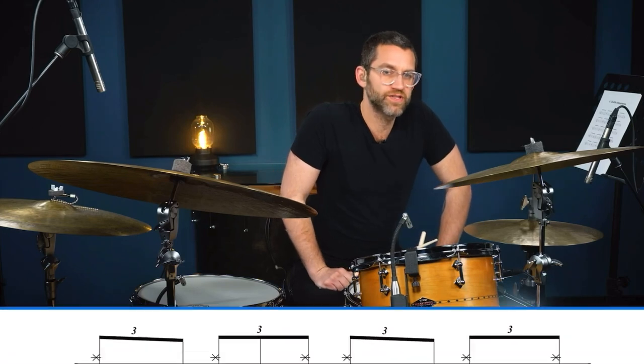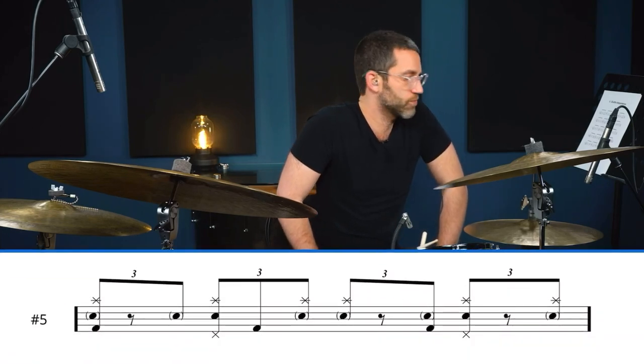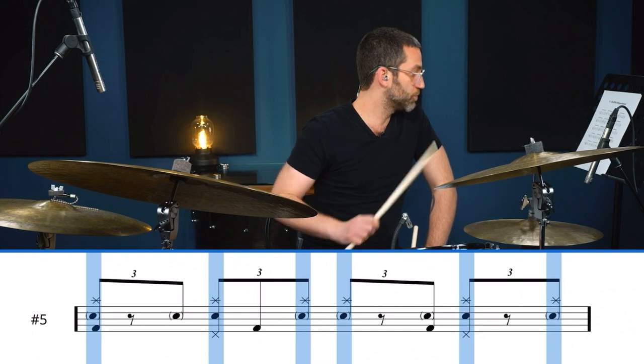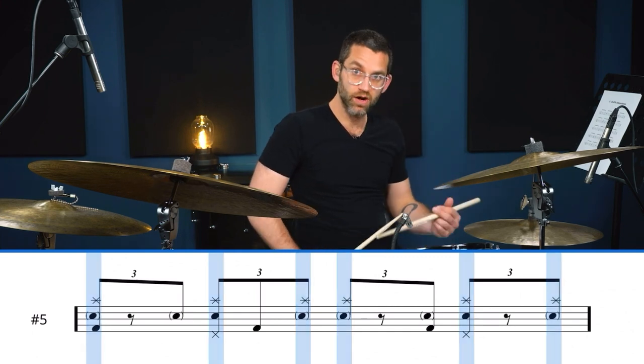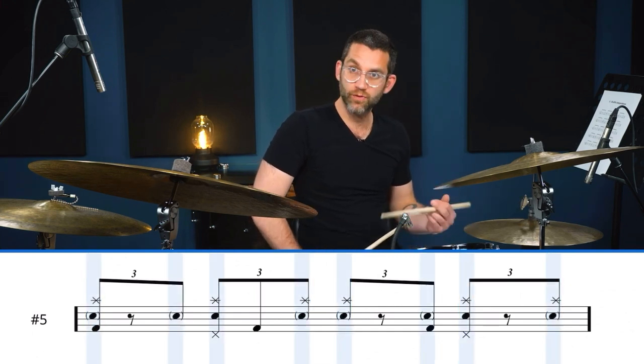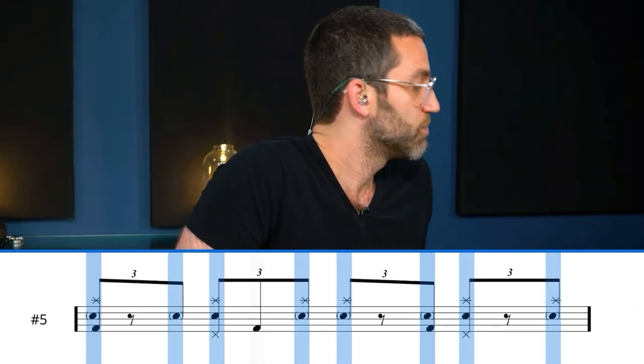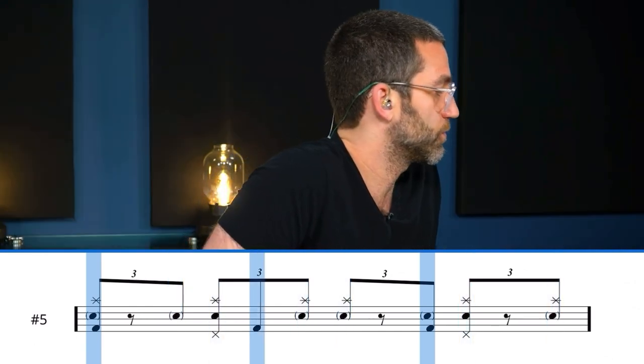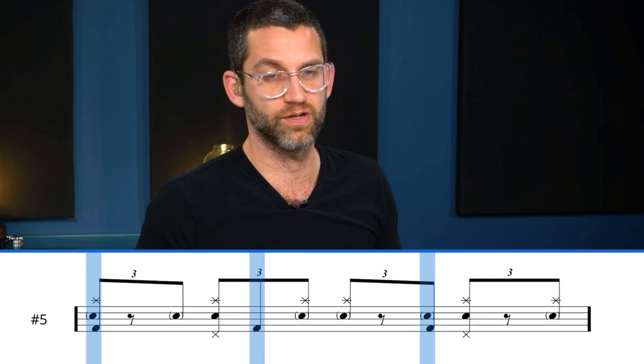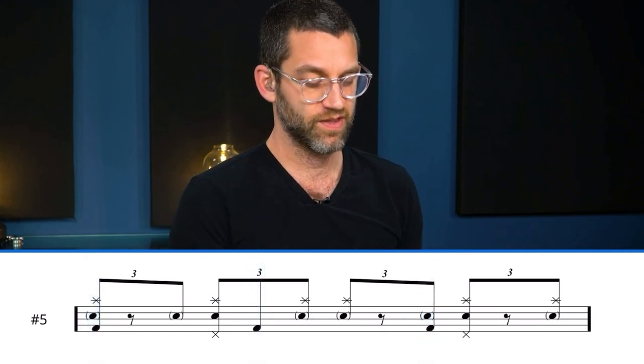So number 5 is continuing with this jazz shuffle groove where my ride cymbal is playing the ride cymbal pattern and I'm playing this offbeat syncopated shuffle pattern in my snare drum that we just worked on. My bass drum is playing this really cool figure which is actually a half note triplet. So let me explain what that is.